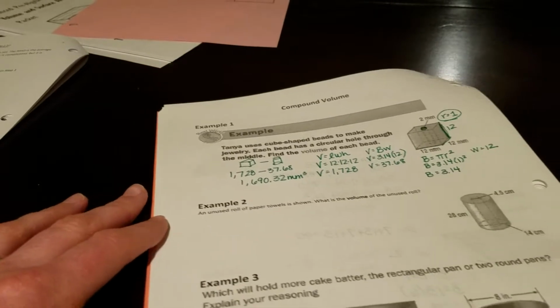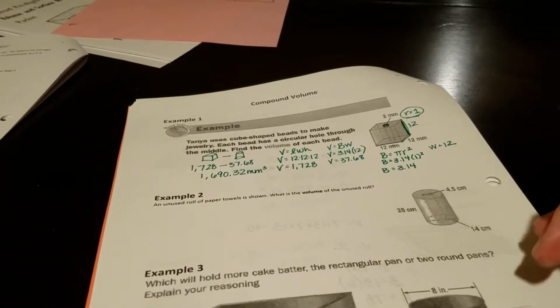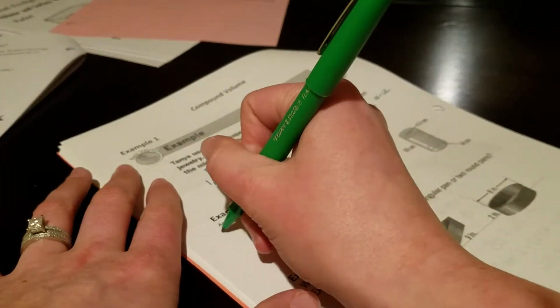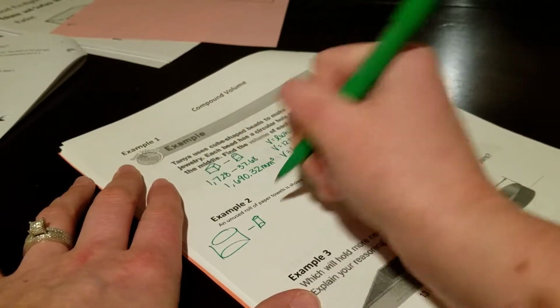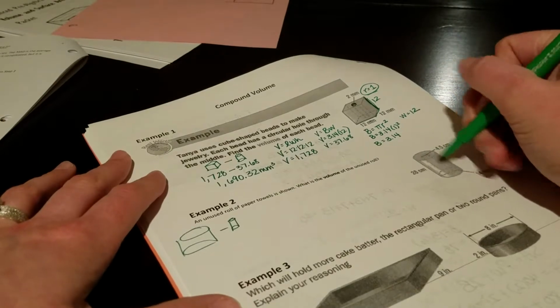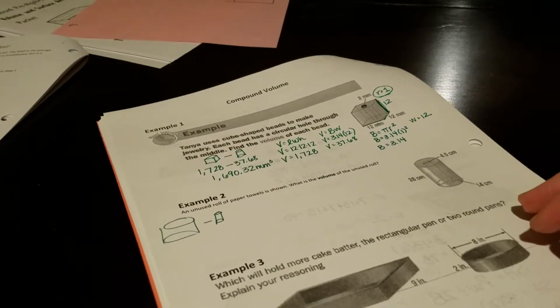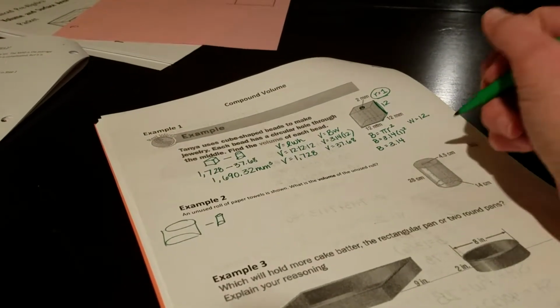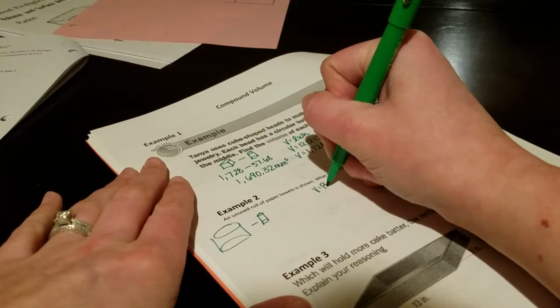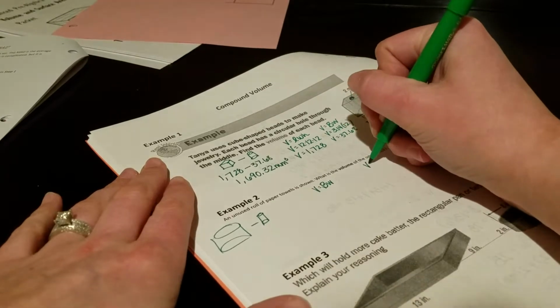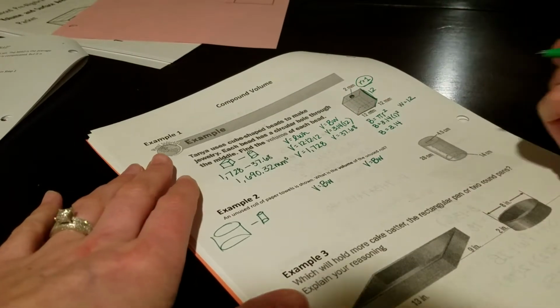Next one is about an unused roll of paper towels. What's the volume of the unused roll? So again, in this one, we have the outside cylinder, and we're going to be taking away the little inside cylinder because that part is not filled with paper towels. So volume equals BW for the big one, and volume equals BW for the little one.